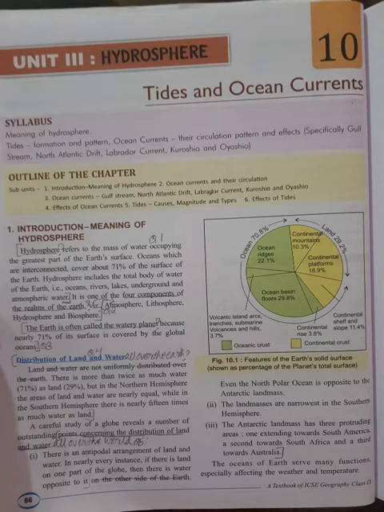And next is the distribution of land and water all over the Earth. That is 71% water and 29% land. The northern hemisphere and the southern hemisphere differ, the southern having nearly 15 times as much water as land. There are some points concerning the distribution of land and water, and that is an antipodal arrangement. It's an antipodal arrangement of land and water.